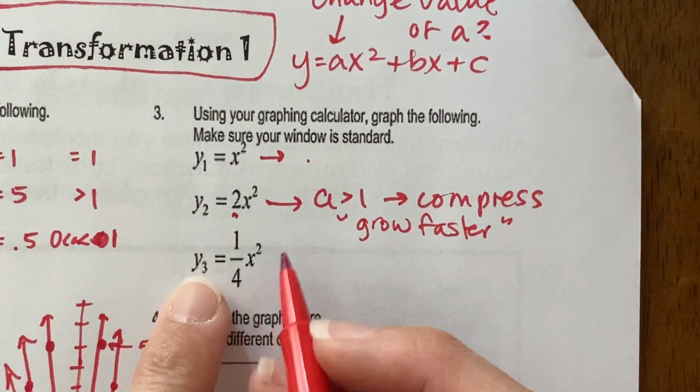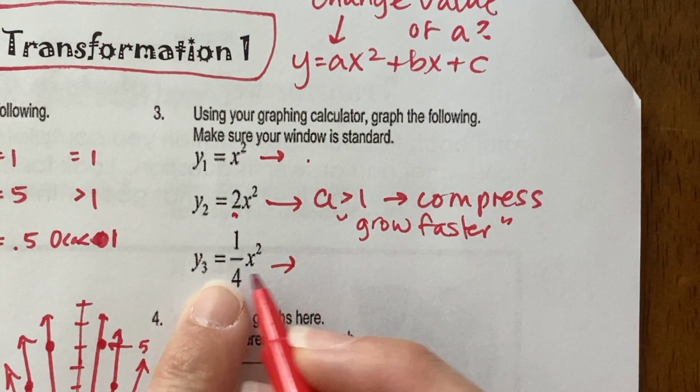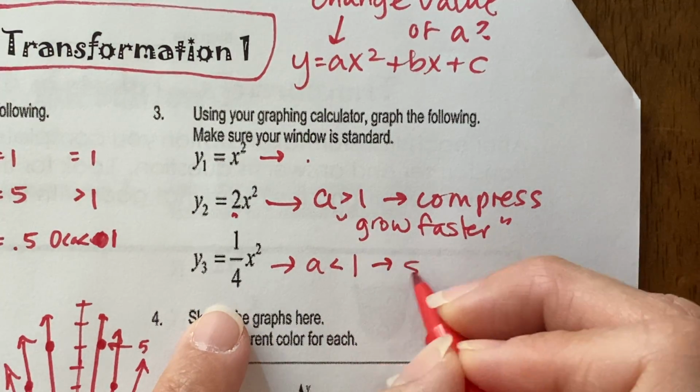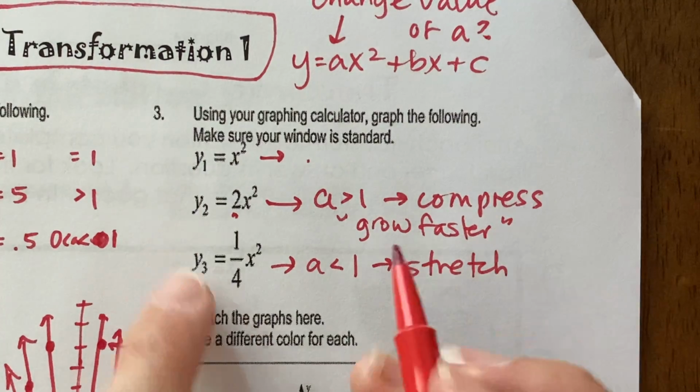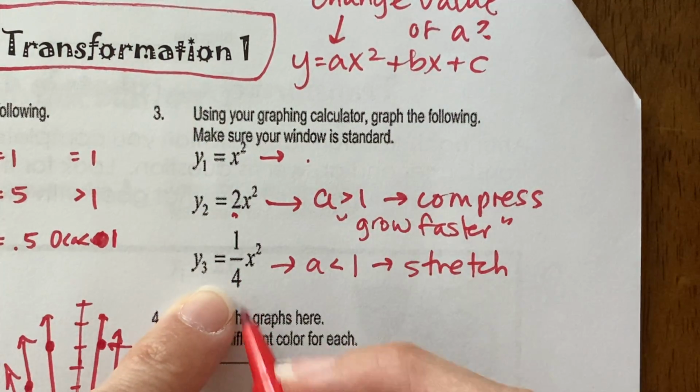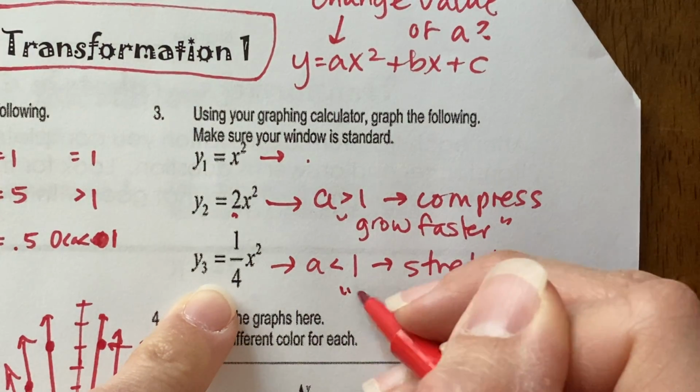And then you look at the opposite. So you have 1/4 times x squared. So a is less than 1. So that's going to stretch because you're taking whatever your value is of x squared and multiplying it by 1/4, or dividing it by 4. So it's going to grow slower.